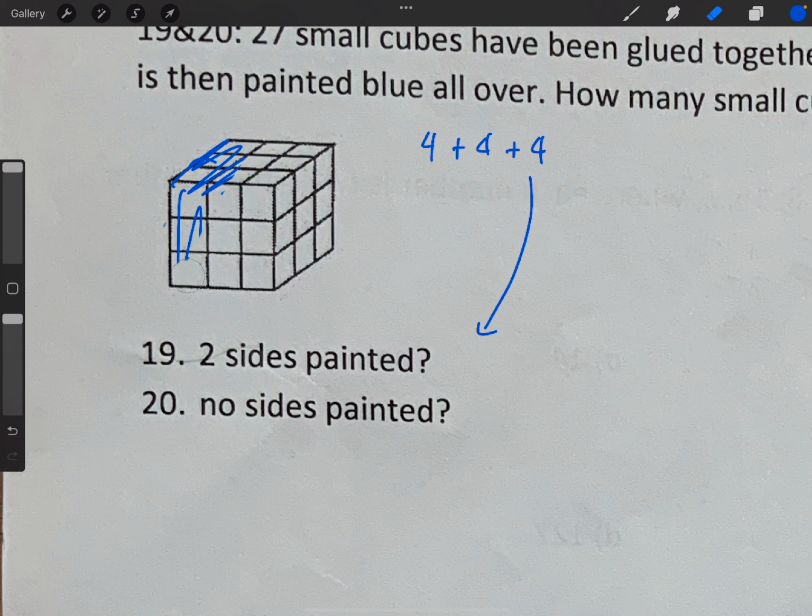Which cube is hidden and cannot be painted? Well, there's only one hidden, and that's in the very center. It's the middle cube that's in it. That one cannot be painted. Because we're painting the outside, it doesn't affect the inside one there. Everything else except for that cube is painted. So how many have no sides painted? Just 1.